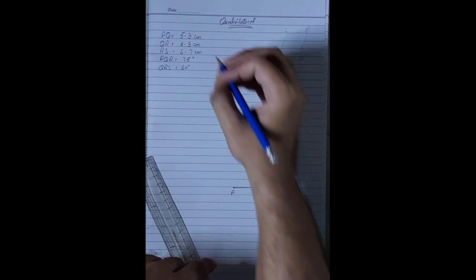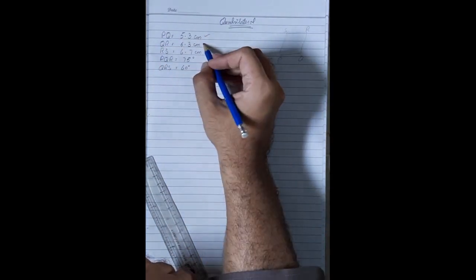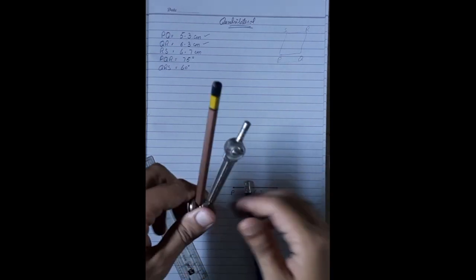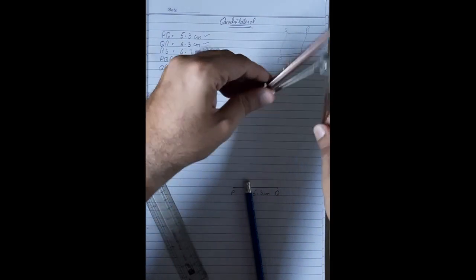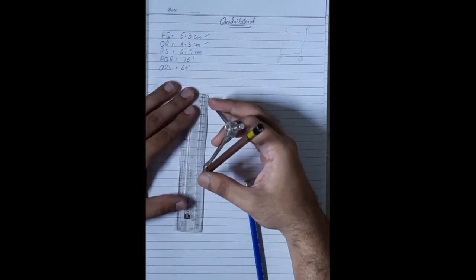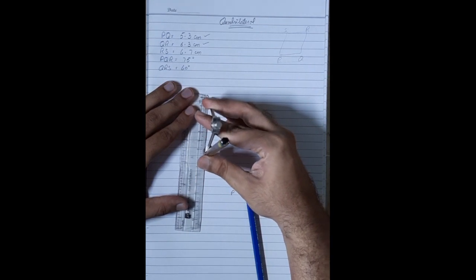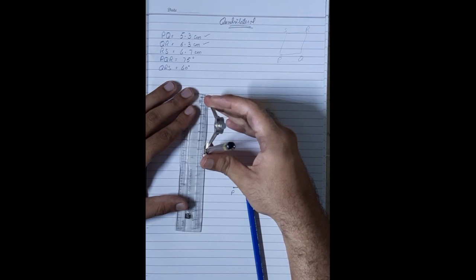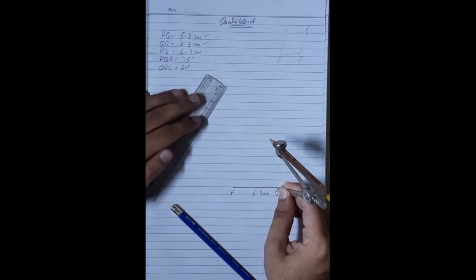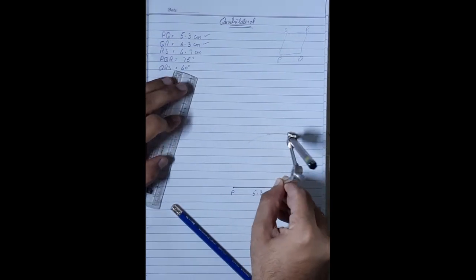For the second length, QR, we need to draw 6.3 centimeters from Q till somewhere here, R. So we will open up the compass to 6.3 centimeters. This is 6.3. We will keep it at Q and make an arc.